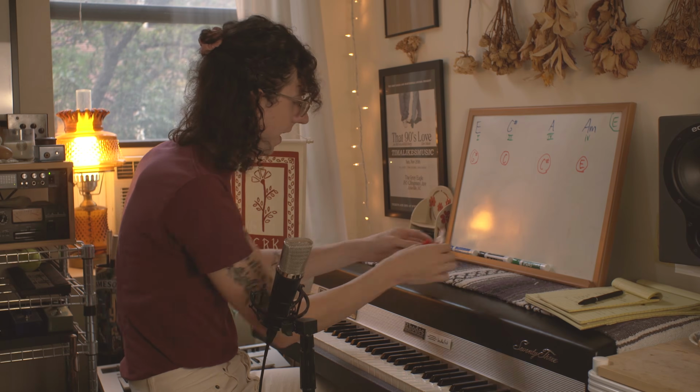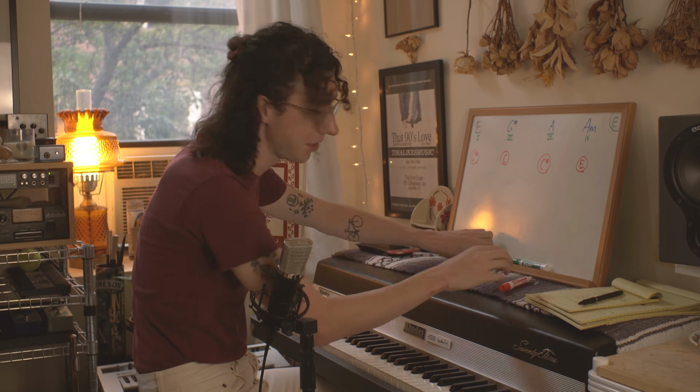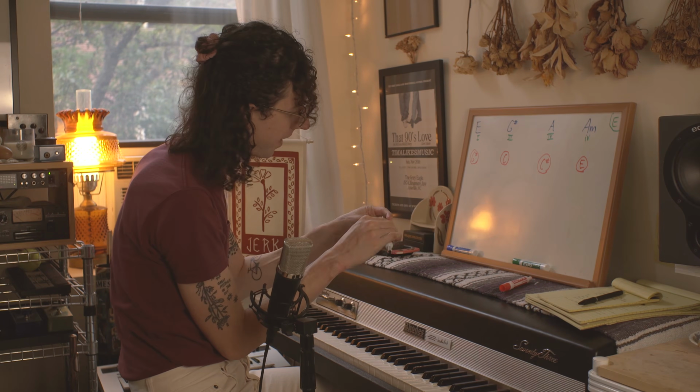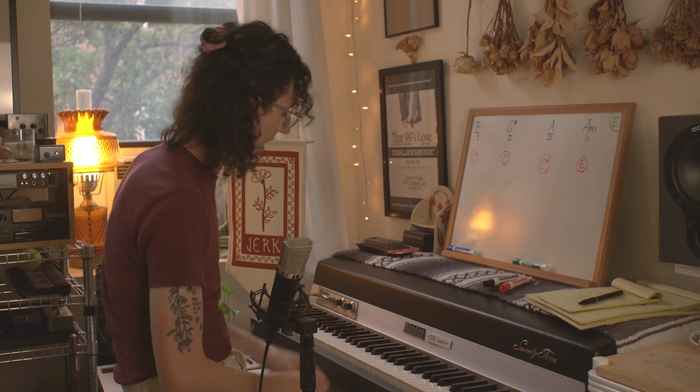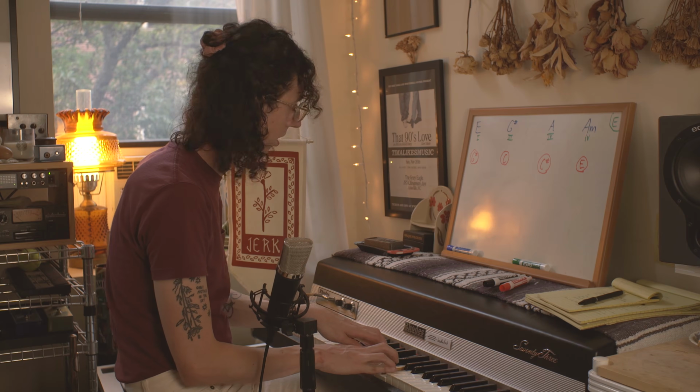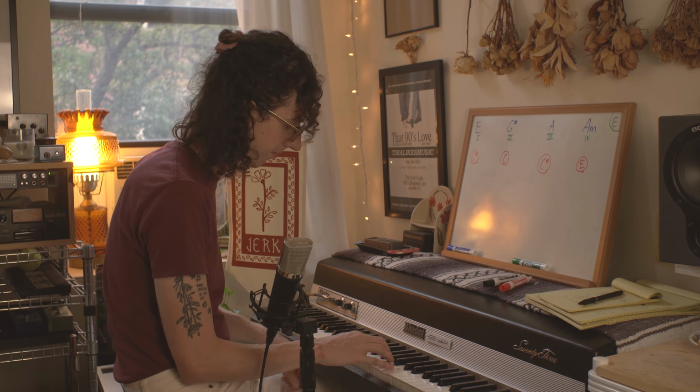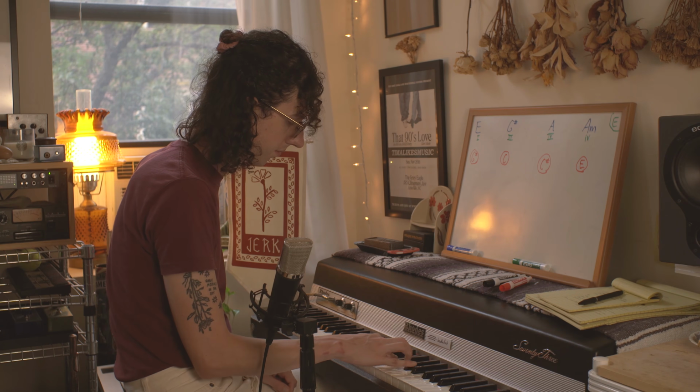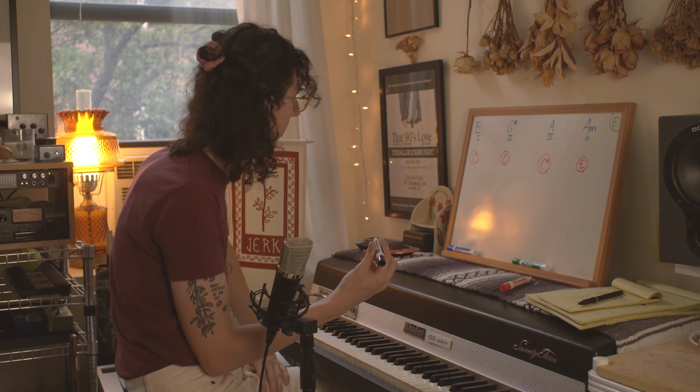Let me see what that sounds like. Let me keep this uncapped too, because I keep closing them and then having to reopen them again. So we got... Yeah, I dig that.